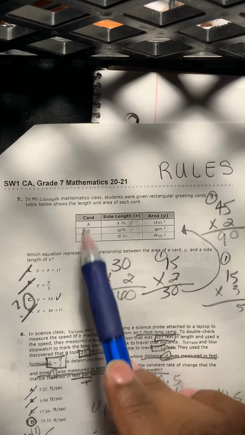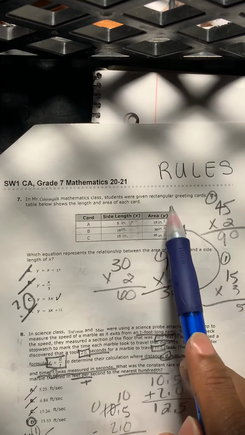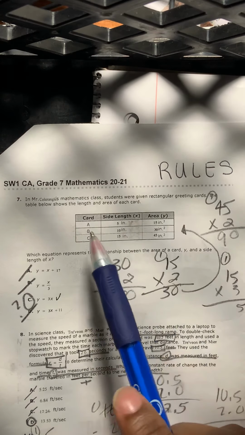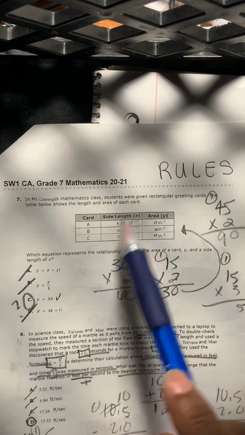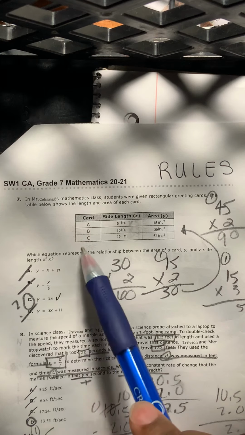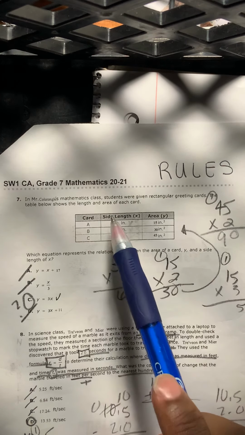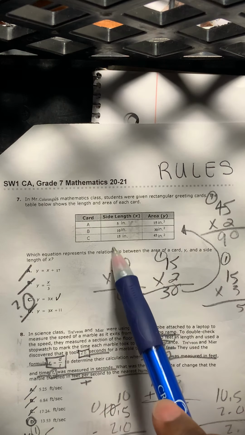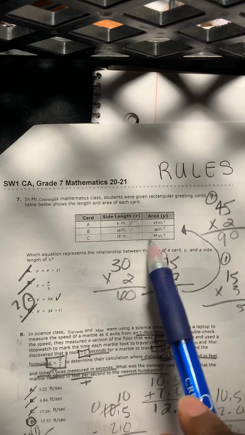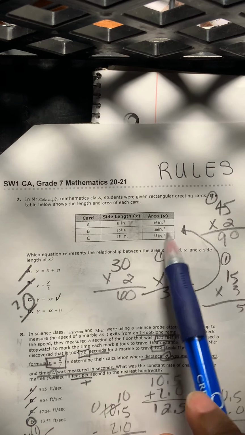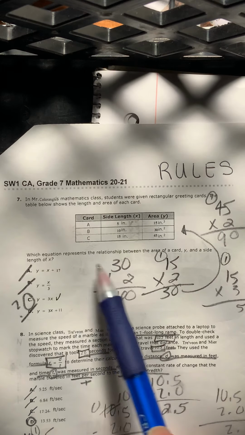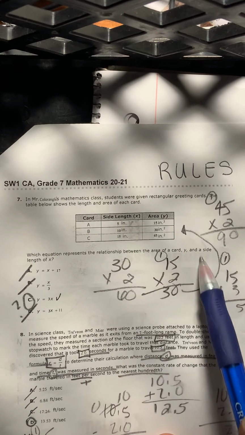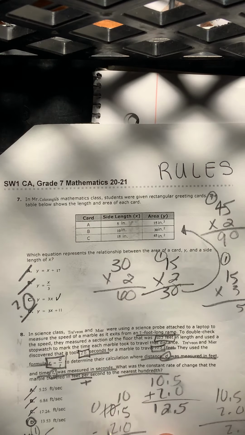In Mr. Coring's mathematics class, students were given rectangular greeting cards. The table below shows the length and area of each card. So we have card A, B, and C, side length X: 5 inches, 10 inches, 15 inches, area Y: 15 inches squared, 30 inches squared, 45 inches squared. Which equation represents the relationship between the area of a card Y and a side length of X?